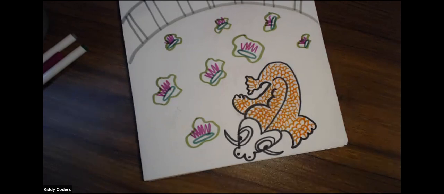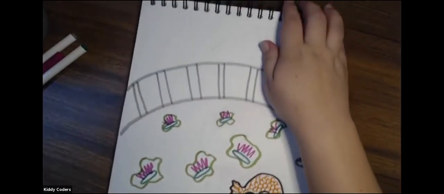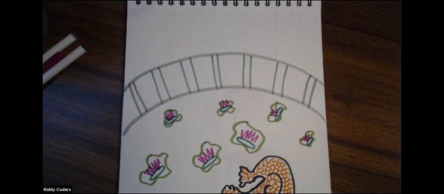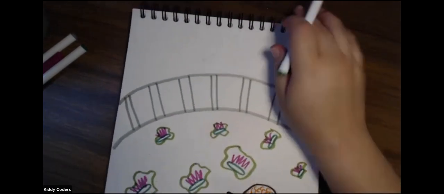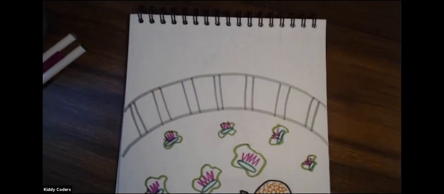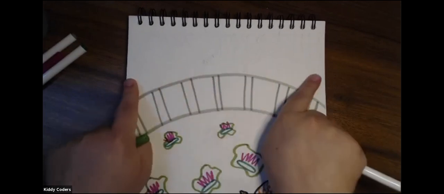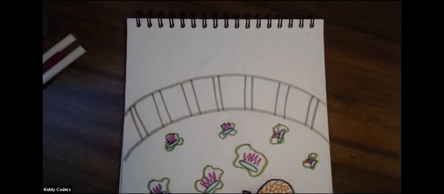So it looks like we are out of time, but wait, don't go just yet. I want to show you the very last step, and then I will let you go. That way we can finish our picture. We are going to create the greenery and the landscape at the top. So if you're not done with your koi fish just yet, that's okay. You can get back to it. But let's go ahead and finish our greenery really fast.